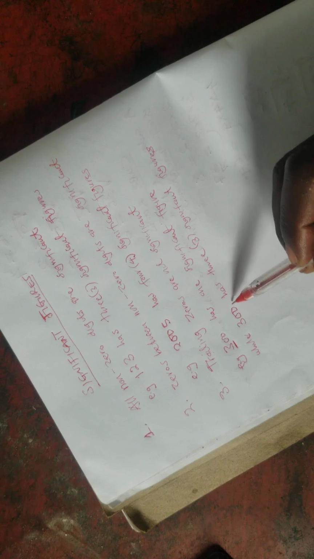So these 2 zeros have been rendered significant because of this decimal point. So hence, this number has 1, 2, 3 significant figures. That's a difference.